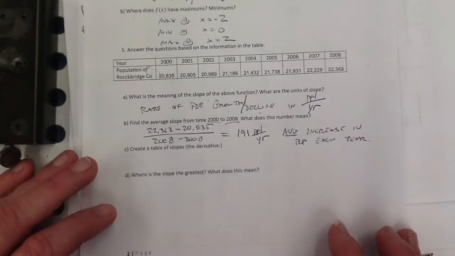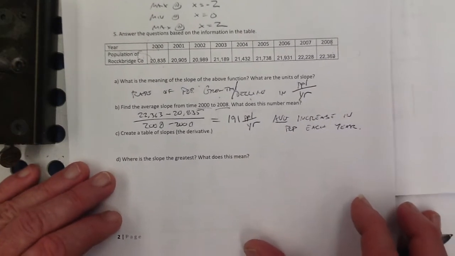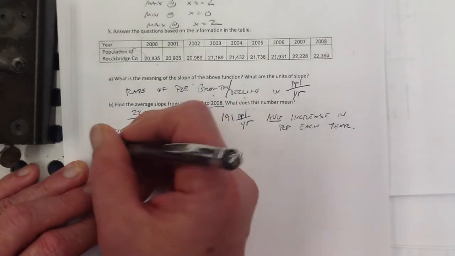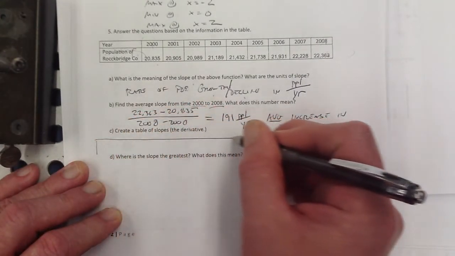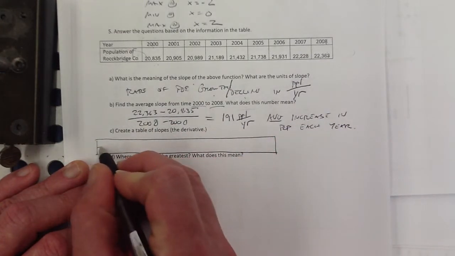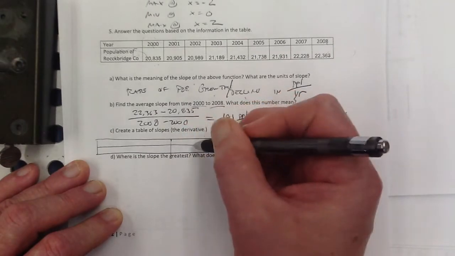Create a table of slopes, and if you're in AP Physics, then we've done this before to create velocity data, because you have a little bit of an advantage there.